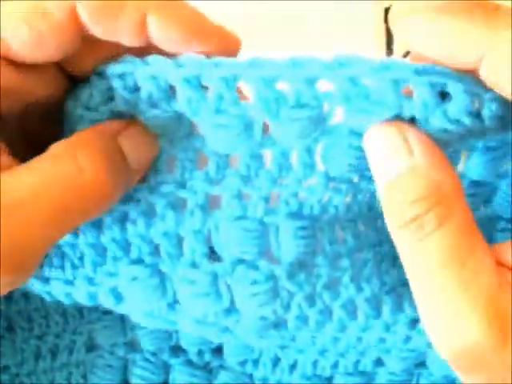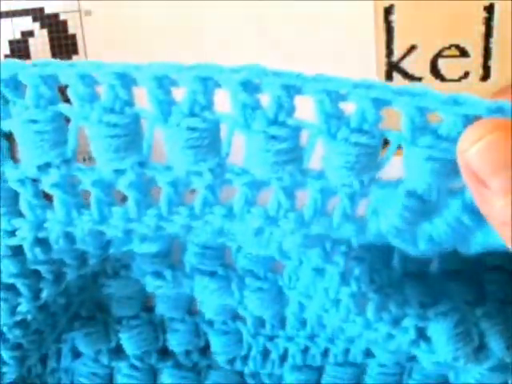Just like I said, don't count your turning chains on either end. Just use those as your guide to keep your work straight. I noticed that in a lot of videos, when they create the bullion stitch, they only show you how to do the bullion. Then when you get to the next row, you don't know what to do.